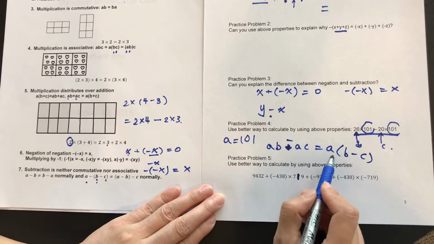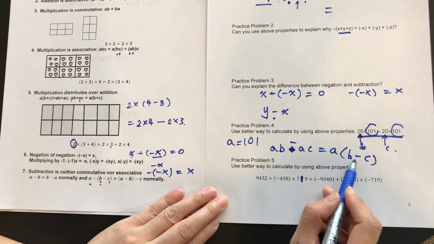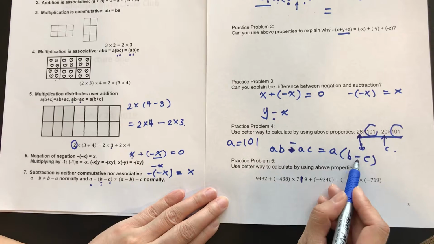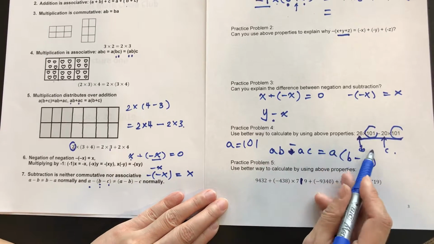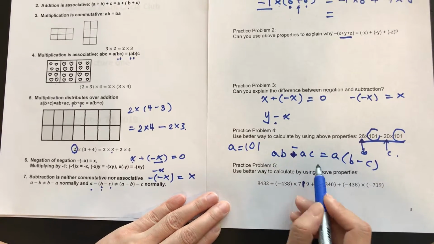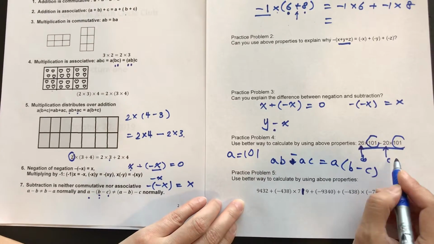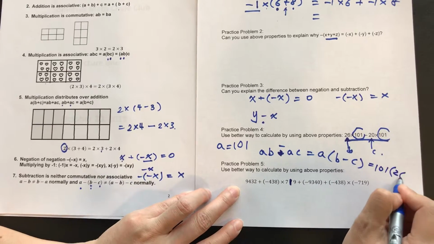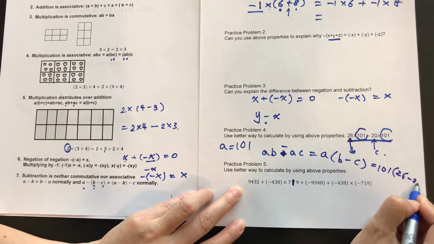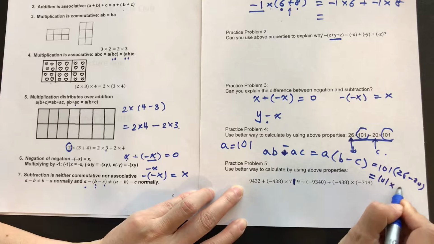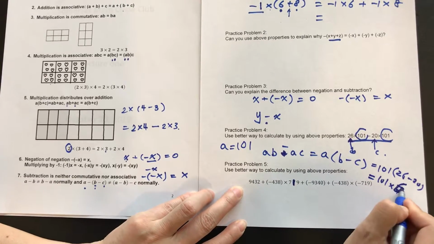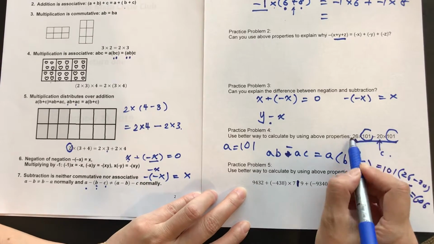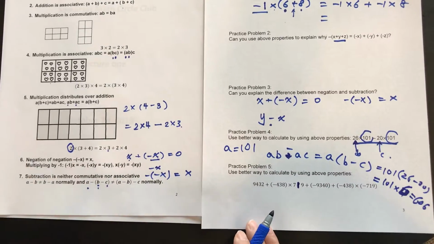You can also test this out. So A multiply B minus C, if we want to break the bracket, A multiply B first, the sign remains, and then A applied to the second term, which is A multiply C. In this case, A is 101, B is 26, C is 20. In this case, it's much easier. That's 606, instead of carrying out this big operation.